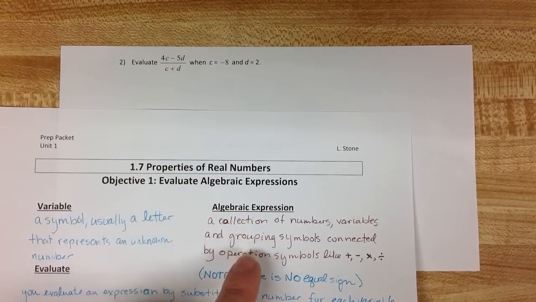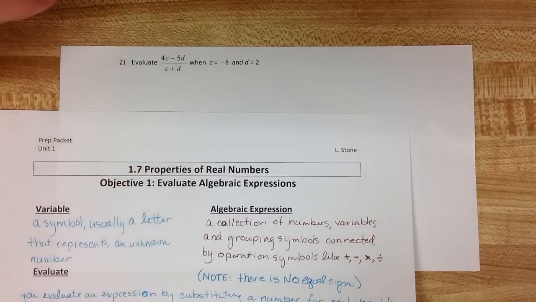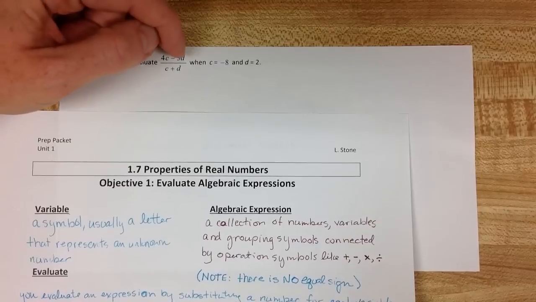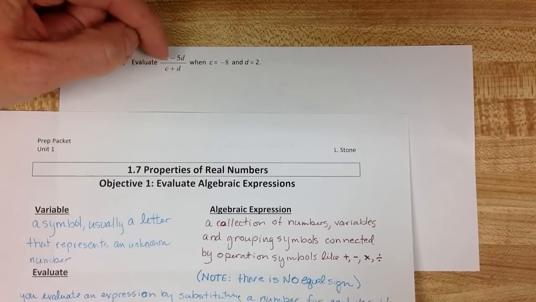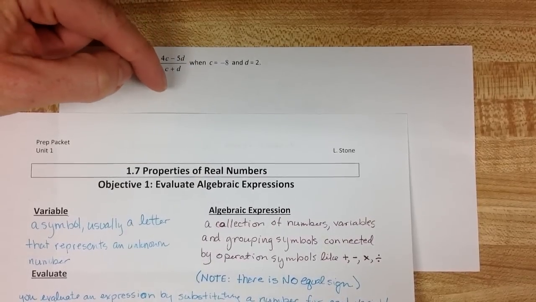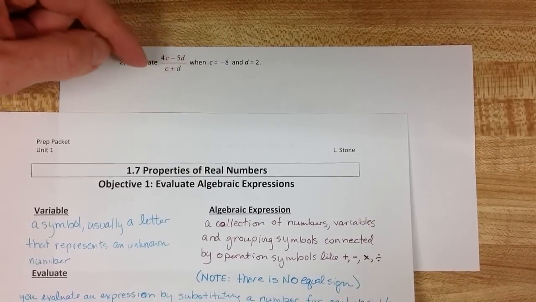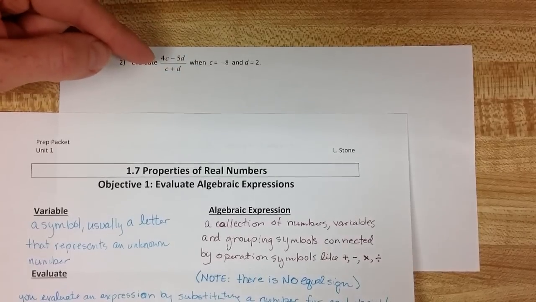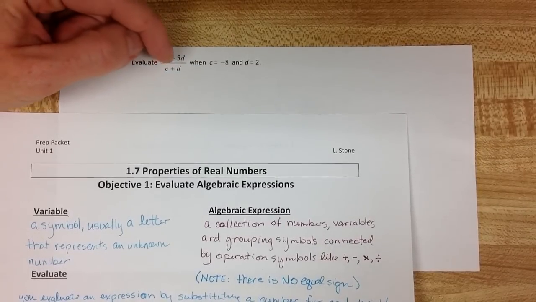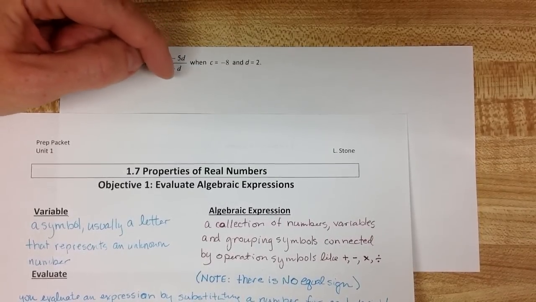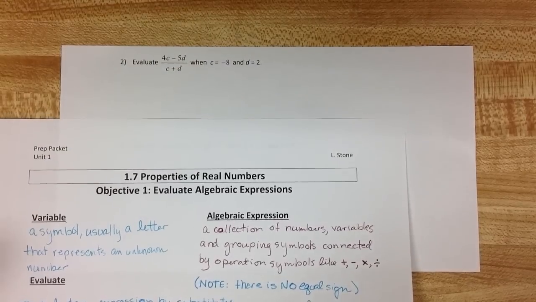We do not have any grouping symbols, although there are some implied grouping symbols, because we're going to do all the math on the top of the fraction and all the math on the bottom of the fraction before we do this division in between them. And we have some operation symbols, the negative, or the subtraction, the addition, and the division.